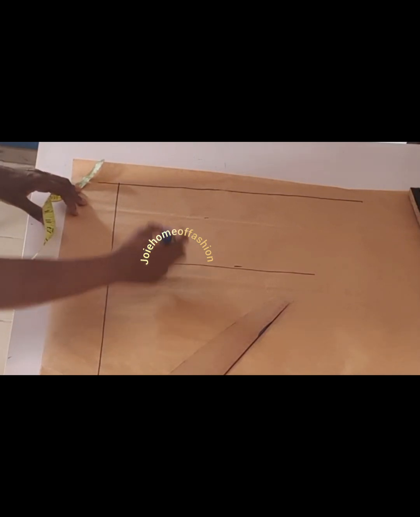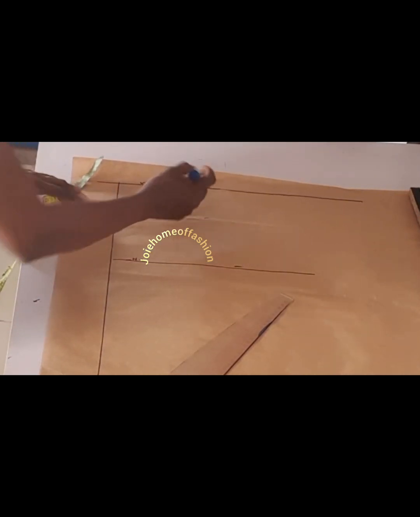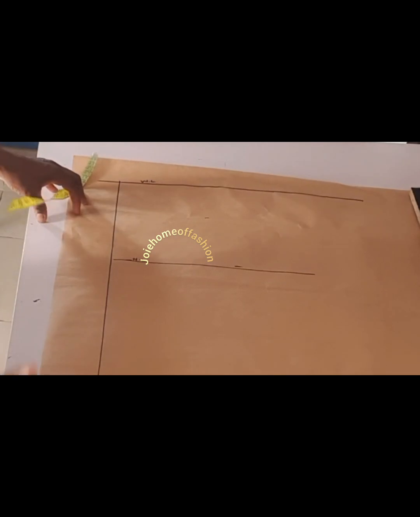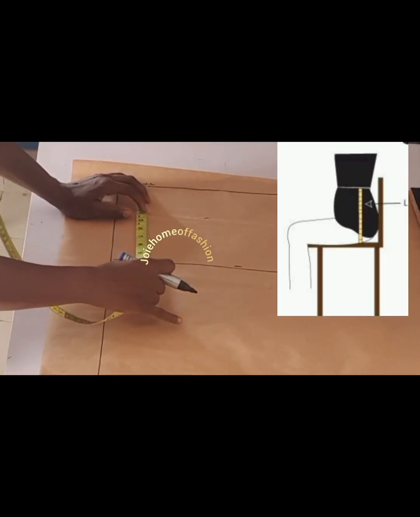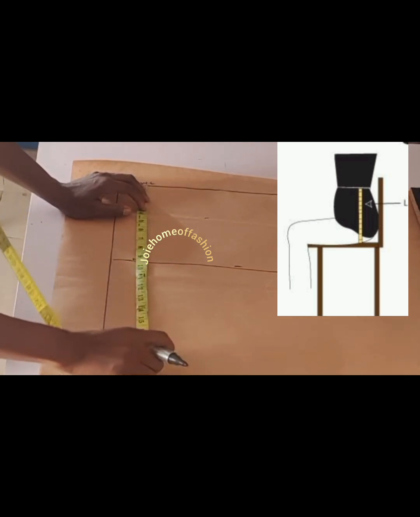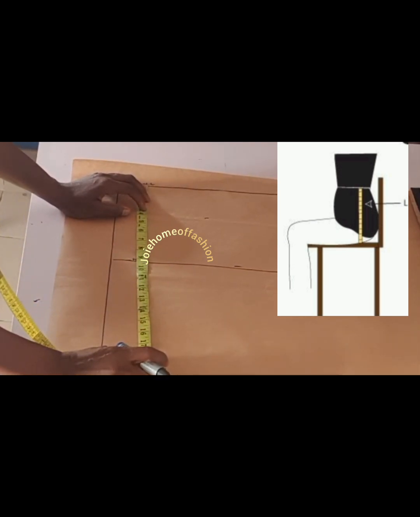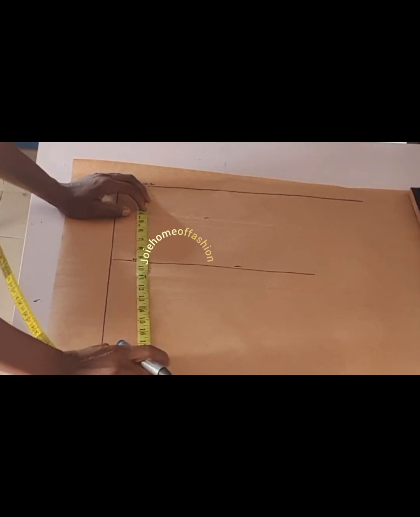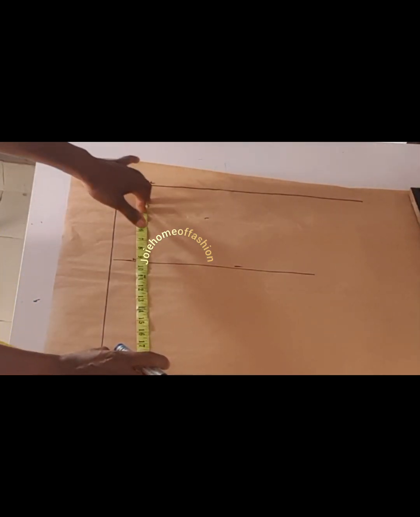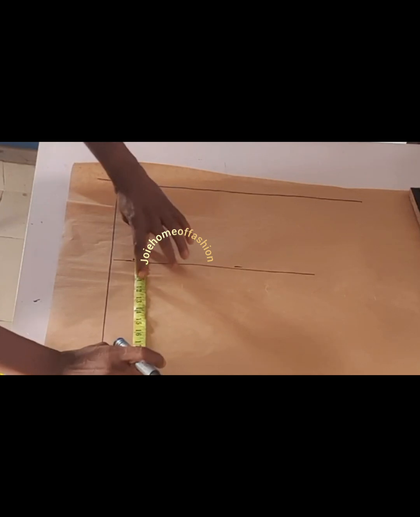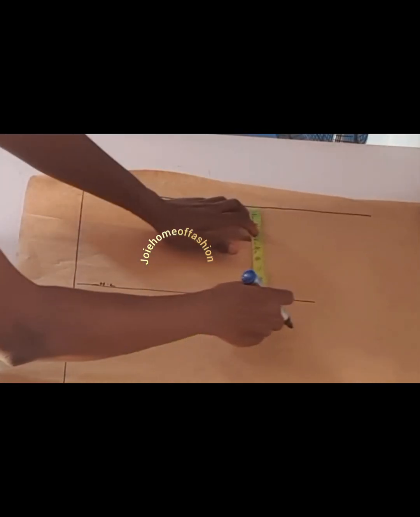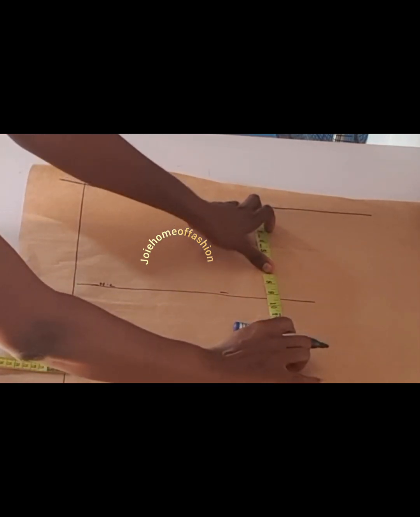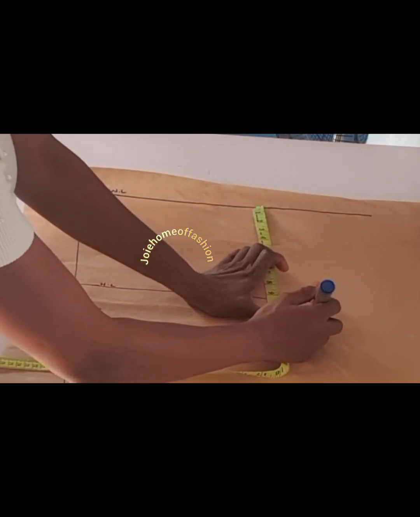So okay guys, the next thing we're going to be doing is the crotch measurement, which is very important. To get the crotch, you'll be sitting on the chair just like the picture you have here. Then you take the measurement from where you want your waist to start from to the point of the chair. So what I have for this one is 11. It depends on what style and whom you're measuring, so you have to also consider that, so that your crotch will not be tight. So this is 11 and I've marked 11.